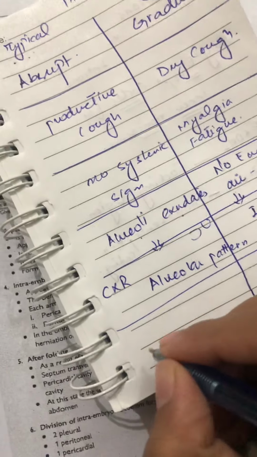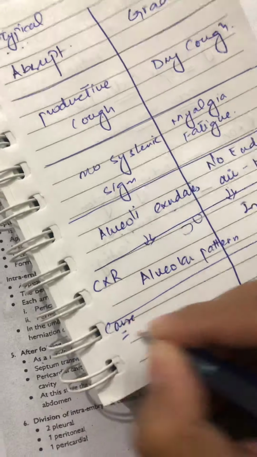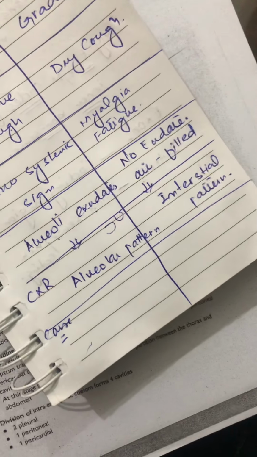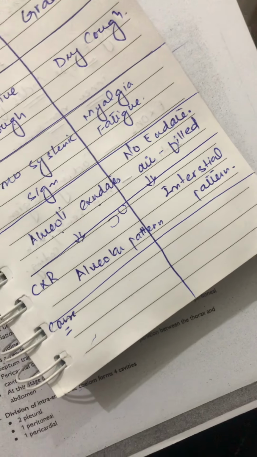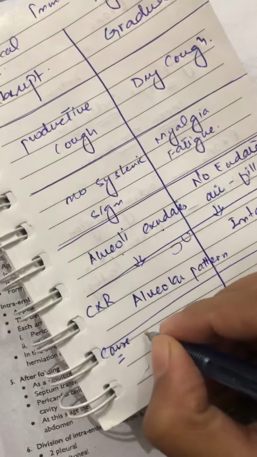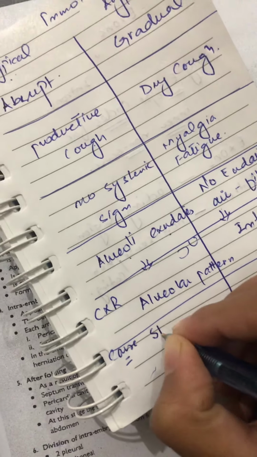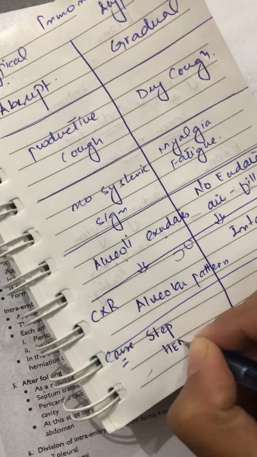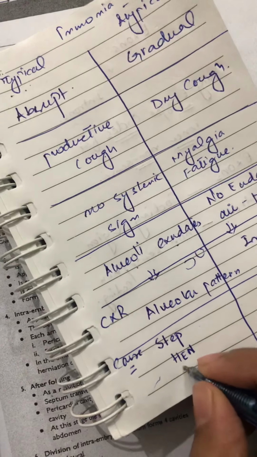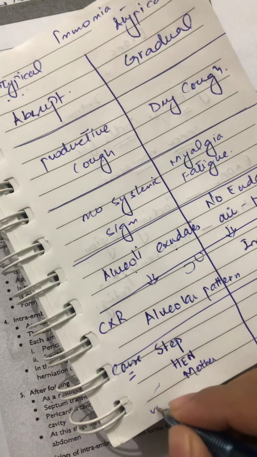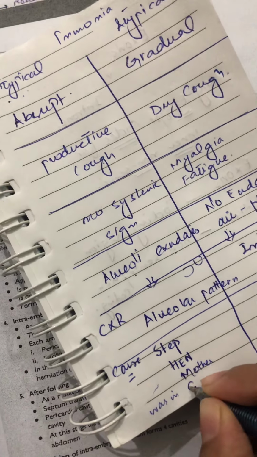Now, what are the causes? It's the high yield. What organisms cause the typical pneumonia and what cause the atypical pneumonia? For the typical pneumonia, you have to remember the mnemonic: step, hands, mother, was in club.